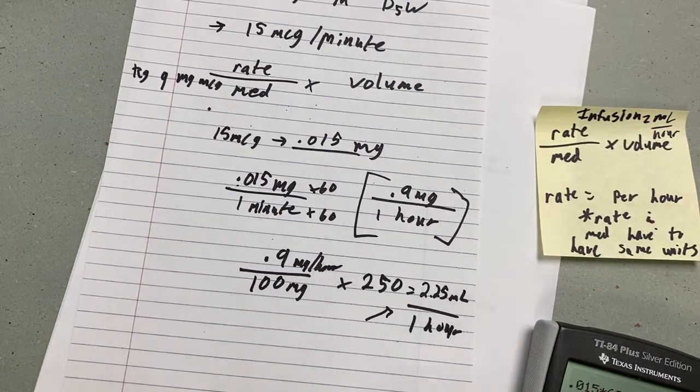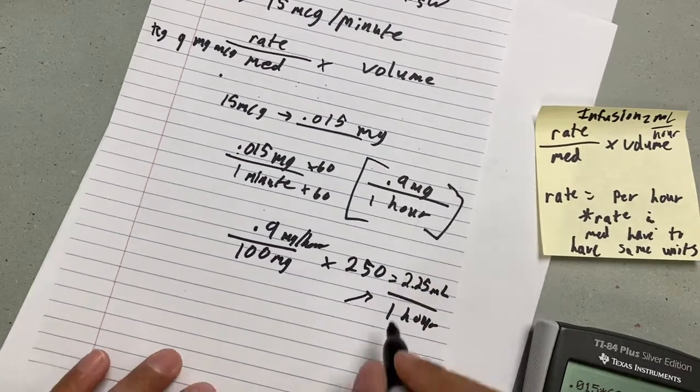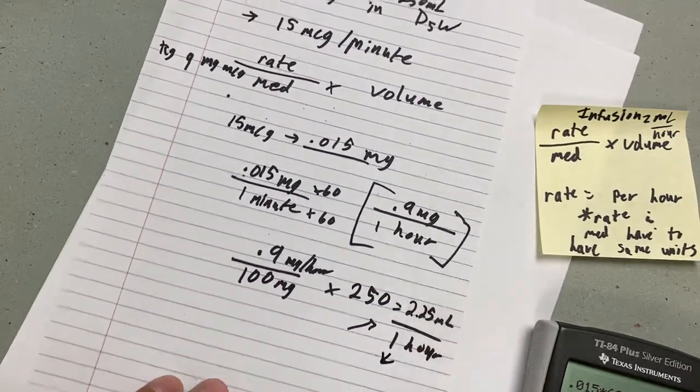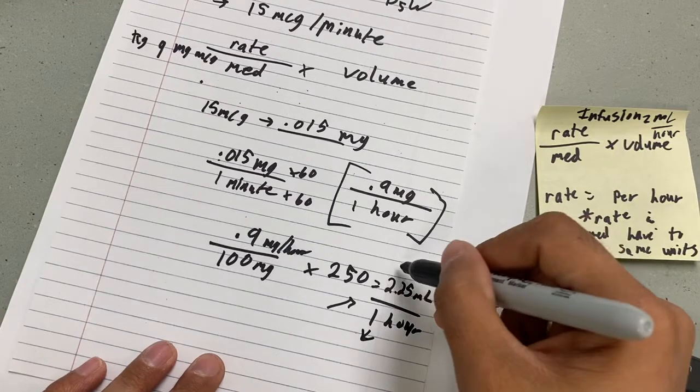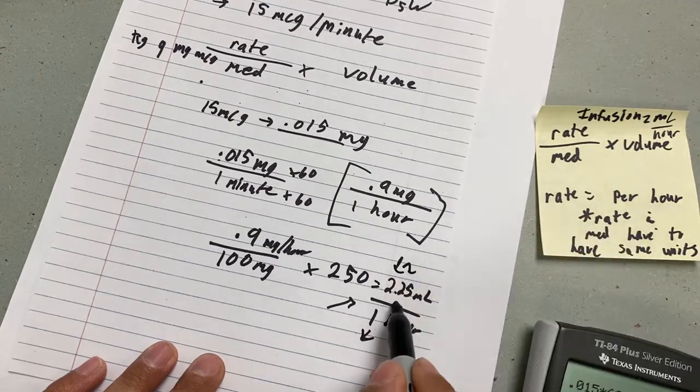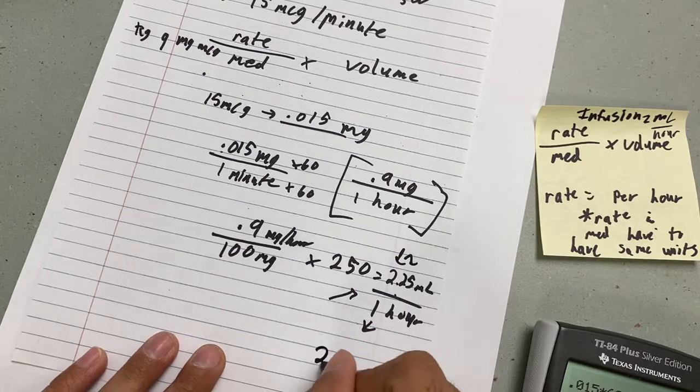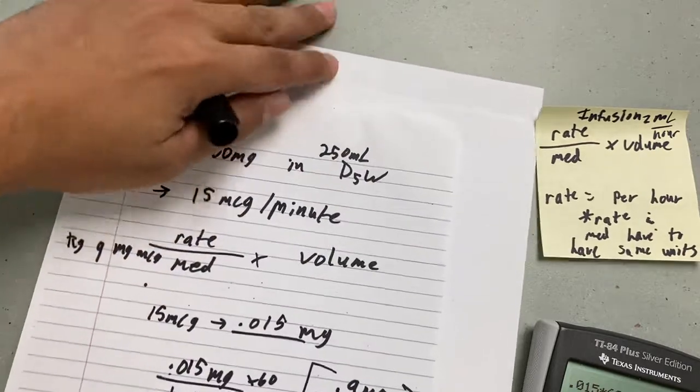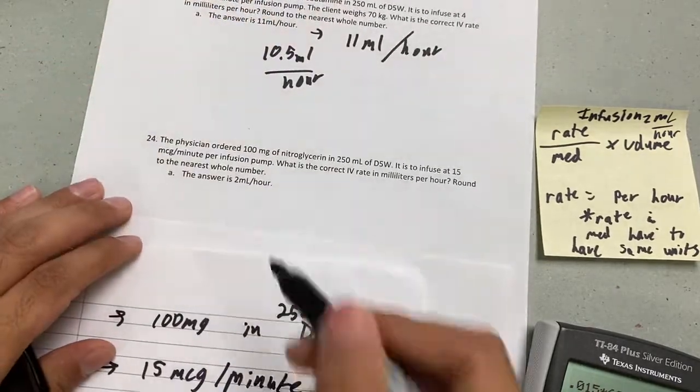So if we're doing 2.25 milliliters per 1 hour, that's our answer. They want it in whole numbers. So 2.25, our whole number is 2. Taking a look to the right of it, that's also 2. It's 4 and less. So we're looking at 2.0 milliliters per hour, or 2 milliliters per hour. If we take a look at our answer, it was 2 milliliters per hour, so we're looking good.